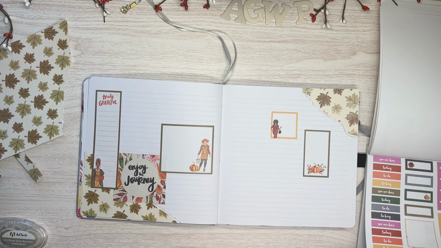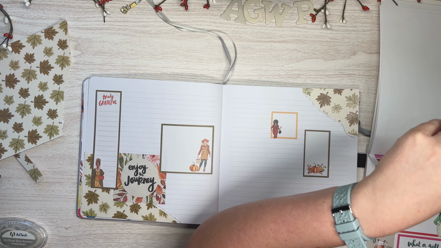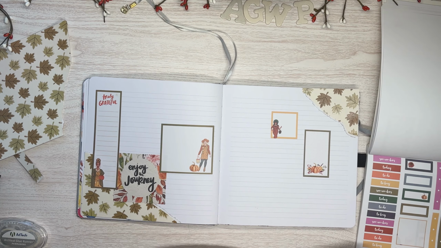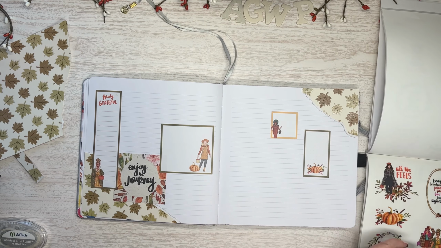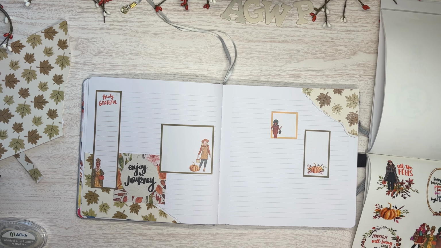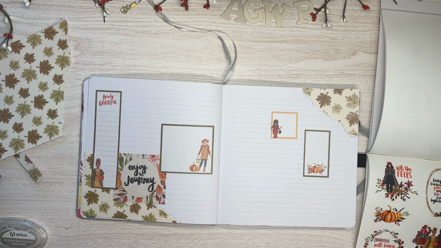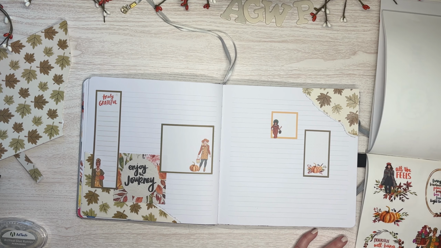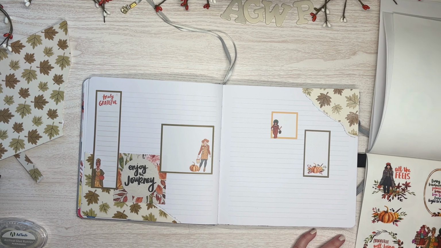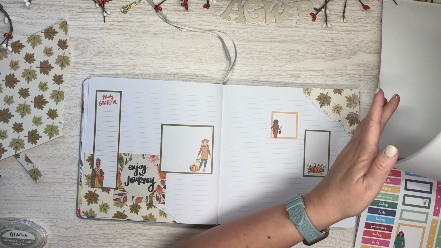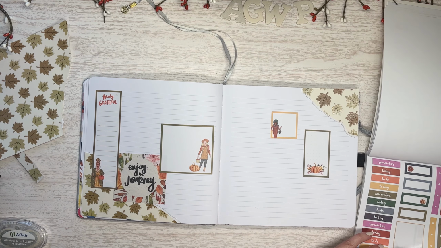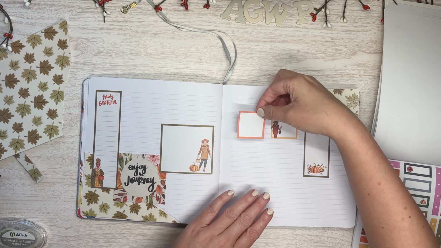Don't know that I want to bring in the orange. I think I kind of want to keep things a little... Oh, I had another "enjoy the journey." I don't want to do that one. Maybe I can do "all the feels" and then now let me bring in the orange. Let me see what this orange looks like up against it. Might not look that bad. No, I don't think it does.